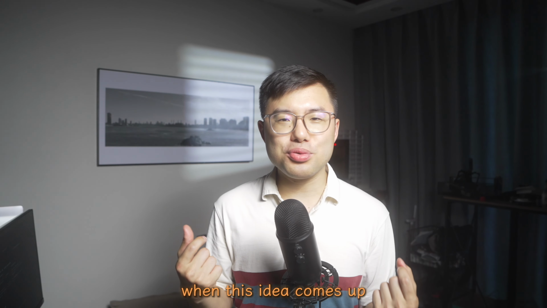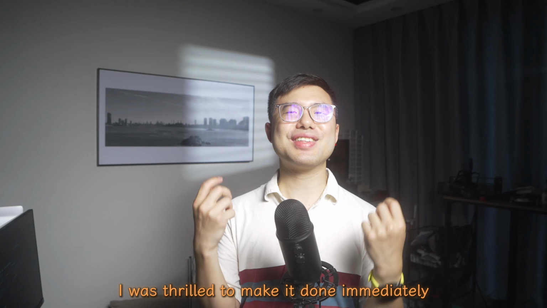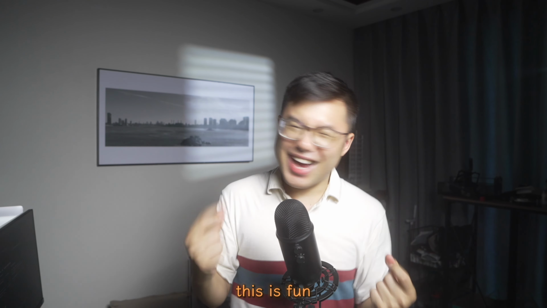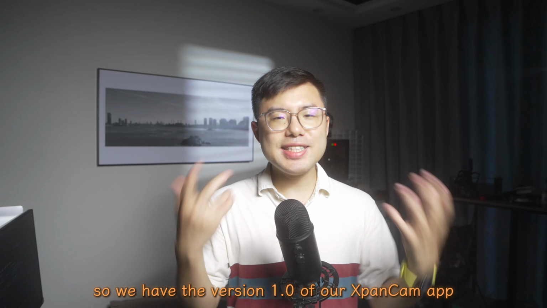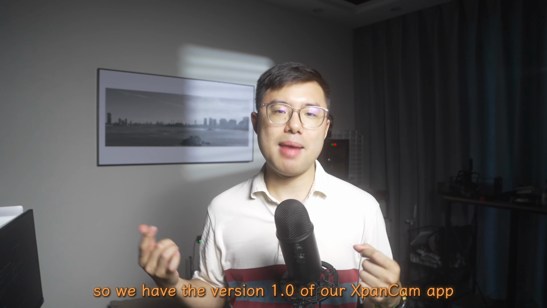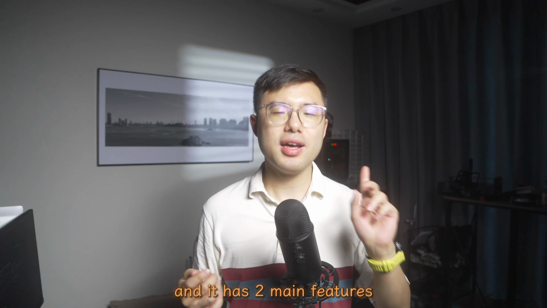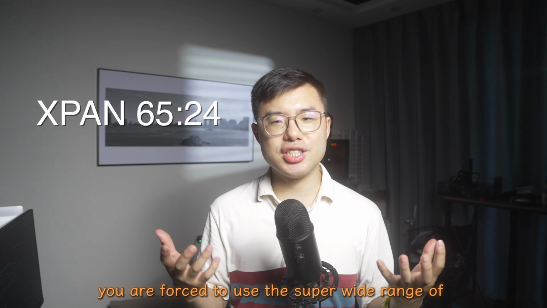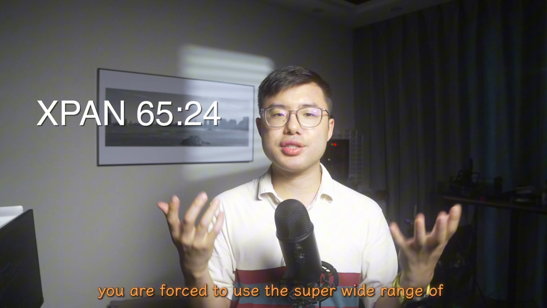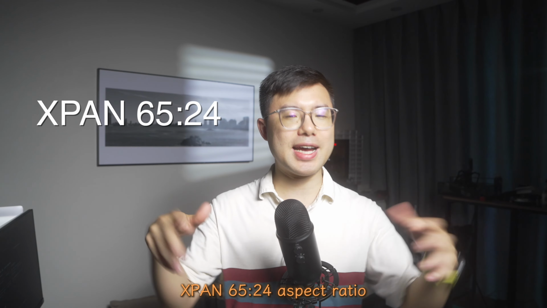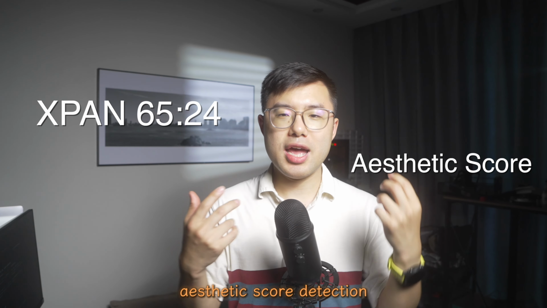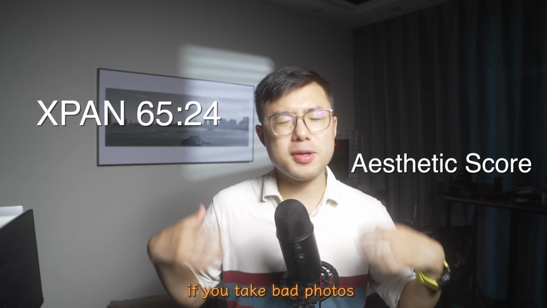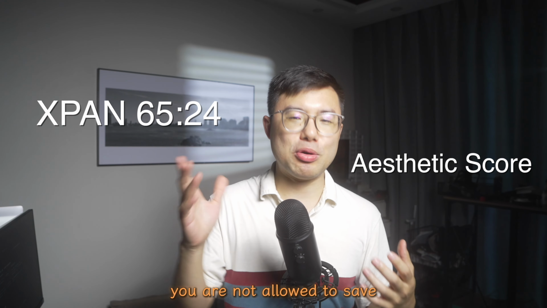When this idea came up, I was thrilled to make it immediately. This is fun! So we have version 1.0 of our XPANCam app, and it has two main features. The first is that you are forced to use the super wide XPAN 65x24 aspect ratio. The second is offline aesthetic score detection. If you take bad photos, you are not allowed to save them.